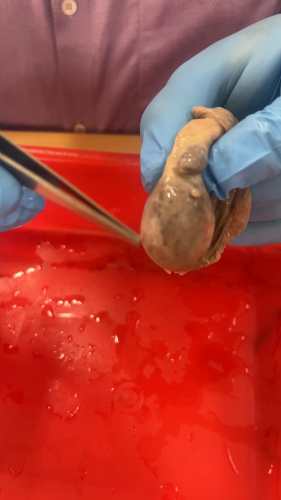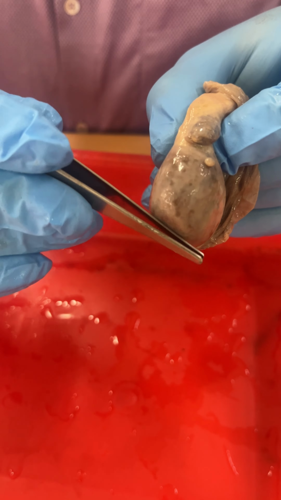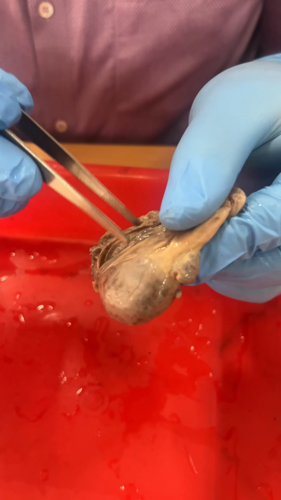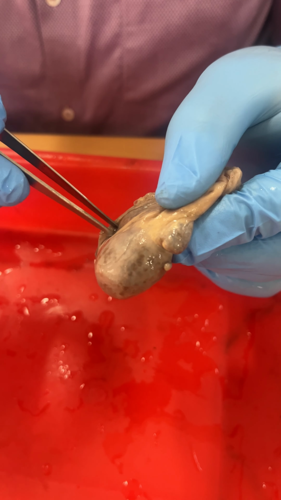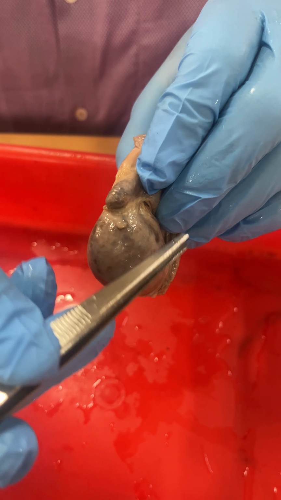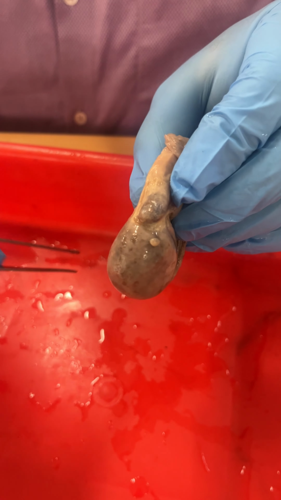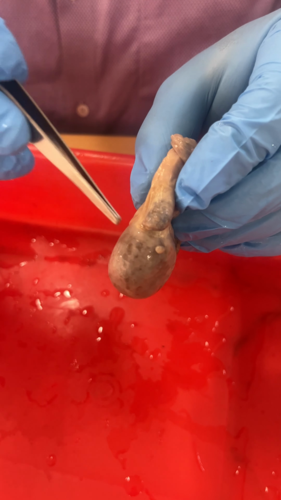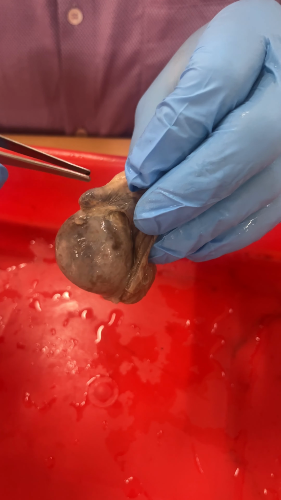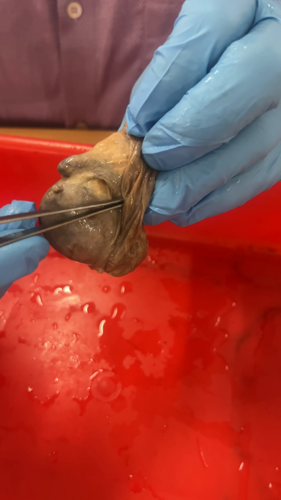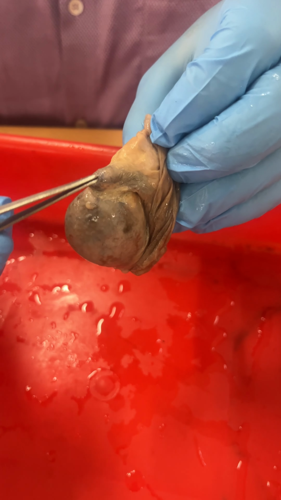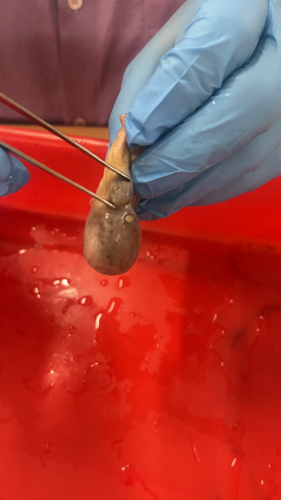We have two borders. We have an anterior border, which is convex and smooth in nature, and we have a posterior border, which is present on the posterior part. It is flat and it is broad. We have two surfaces, the medial surface and the lateral surface. Now, how do we identify the medial and the lateral surface? For that, we have to look at the posterior border. The posterior border on the lateral side gives attachment to the epididymis. If you can see over here, this is the epididymis.